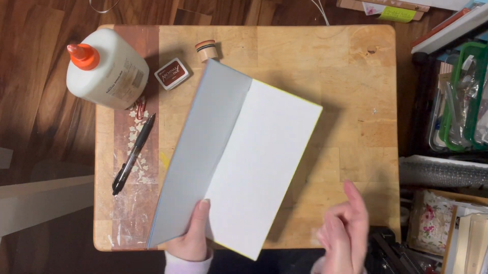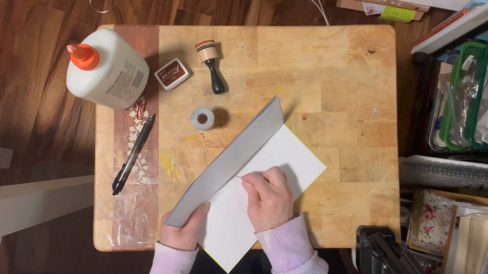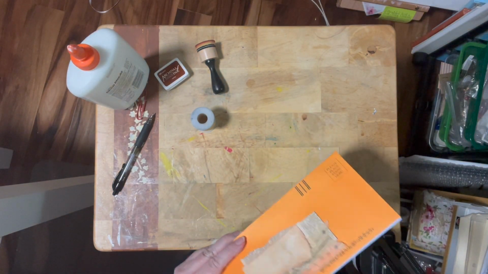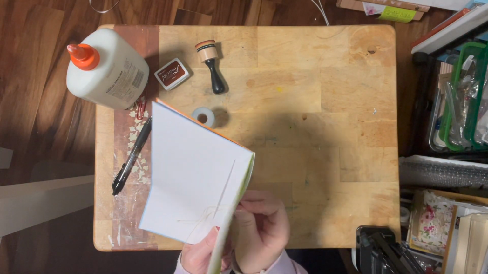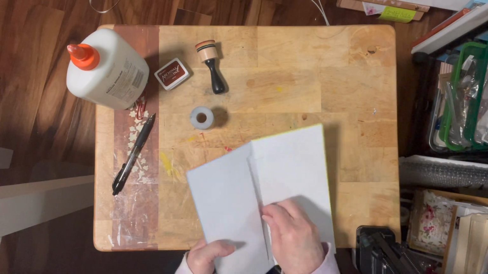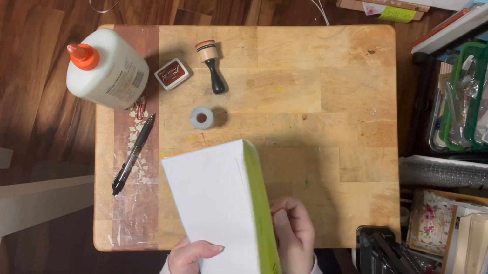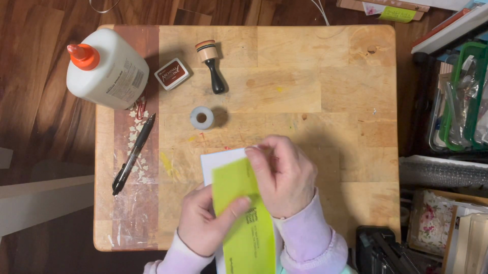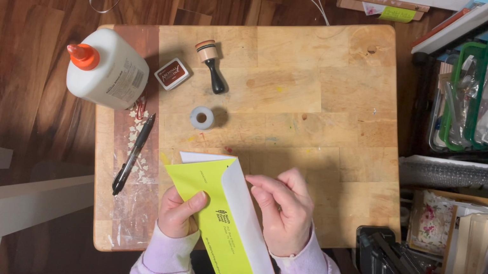Okay, so all I'm gonna do is start in the center and go down, and I'm sewing all three together. So we're gonna go down again. And then we're gonna go up again.